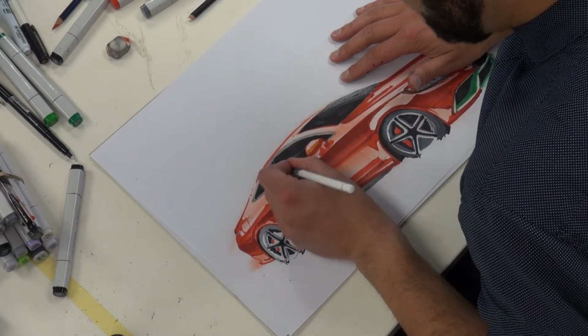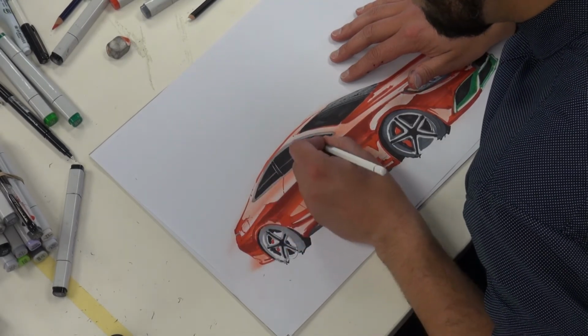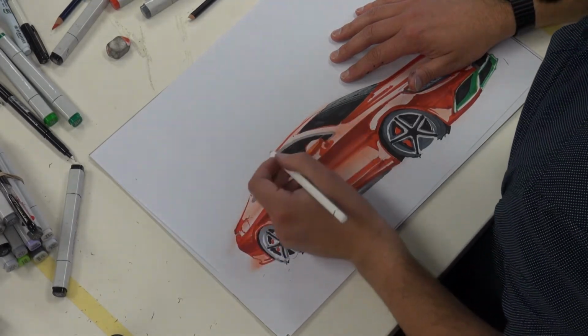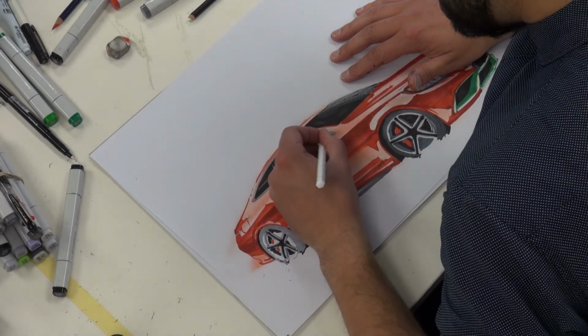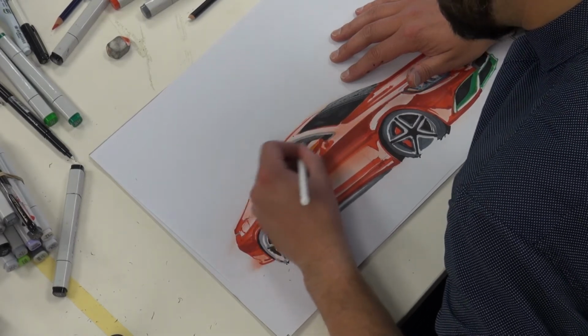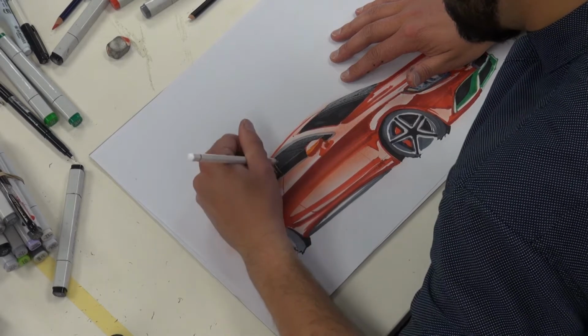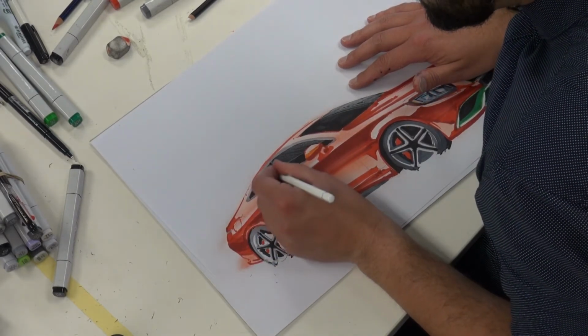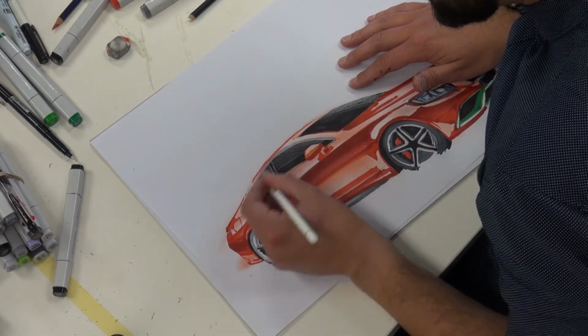And so I'm simplifying the cabin to stylize it, so it looks like a cabin without too much detail in there.